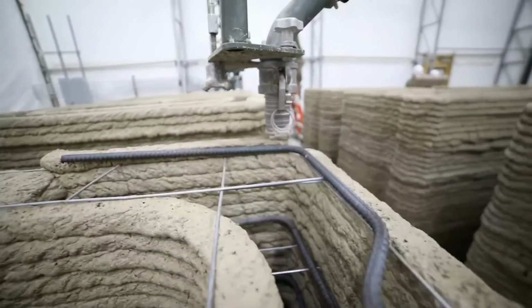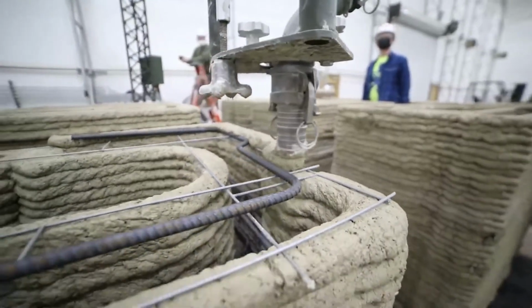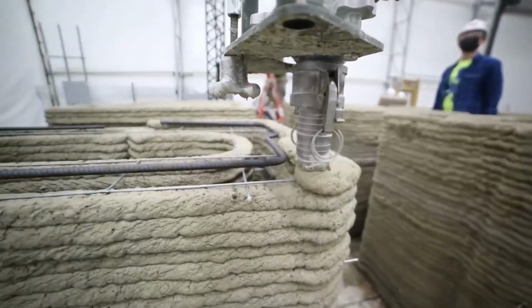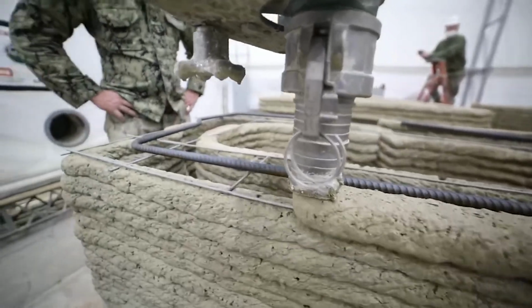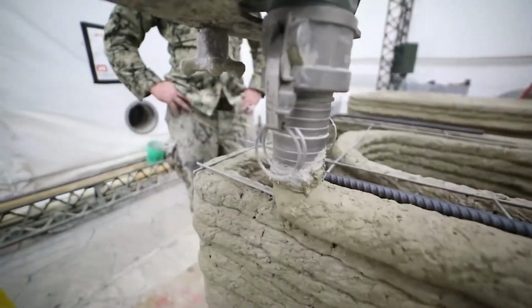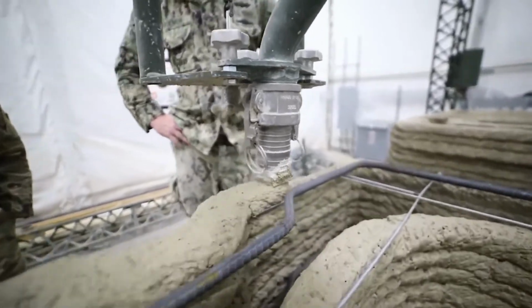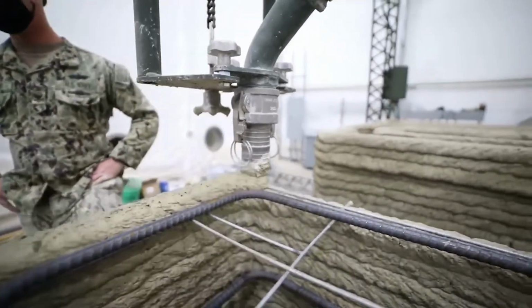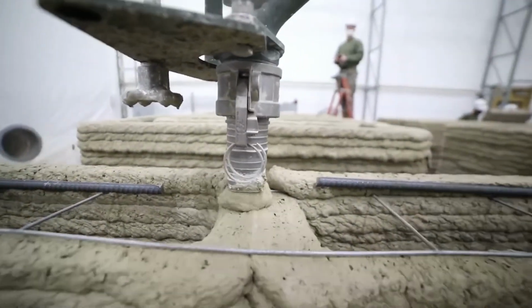Whether you're talking about fires or floods, you now have the option of using the same equipment, just changing the design that you put into the printer to build things like jersey barriers, different types of structures, different types of gap crossings, things that are necessary for that site to get supplies in and out and get people into a more protected environment.